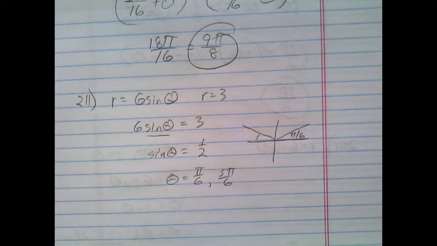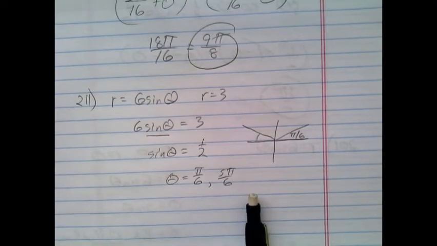But here's the other thing. Let me add in a little line here. Since I know that the angle is pi over 6, tangent of pi over 6 is the slope that corresponds to that angle.